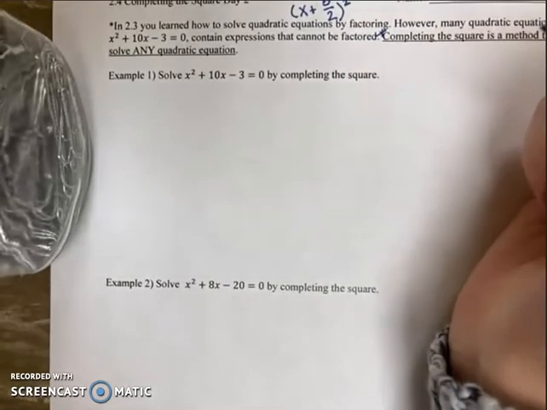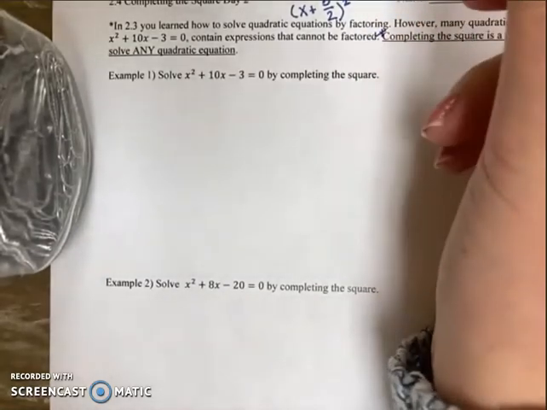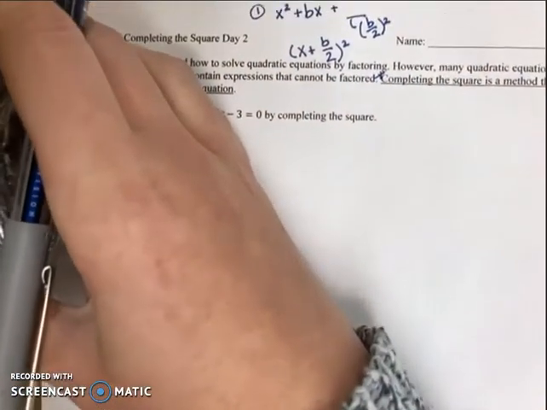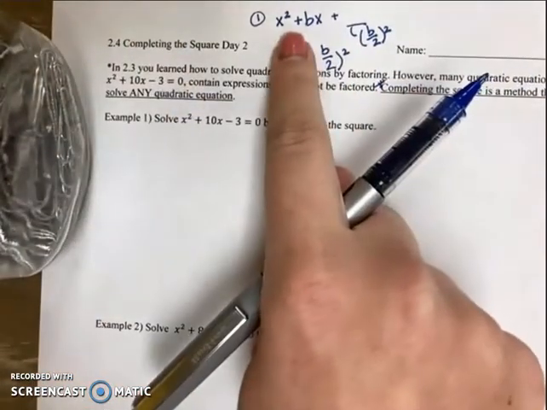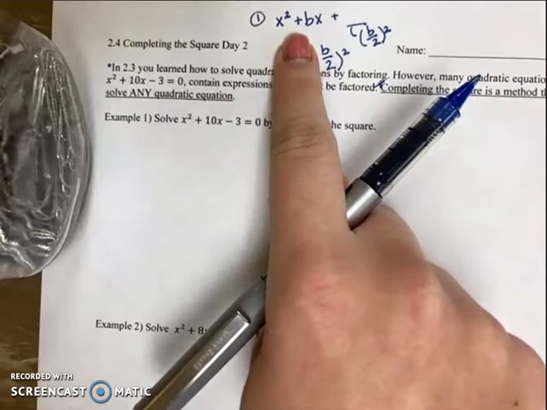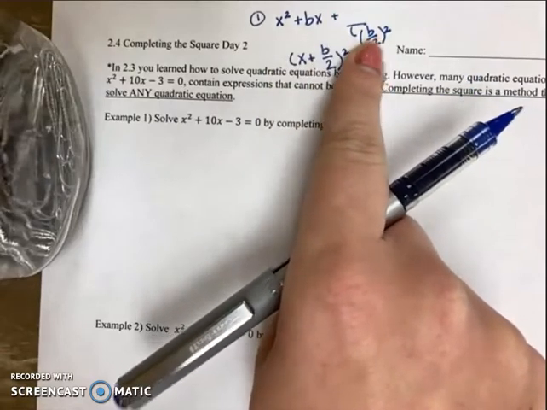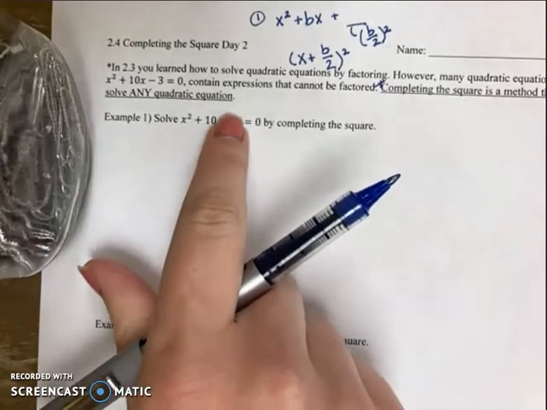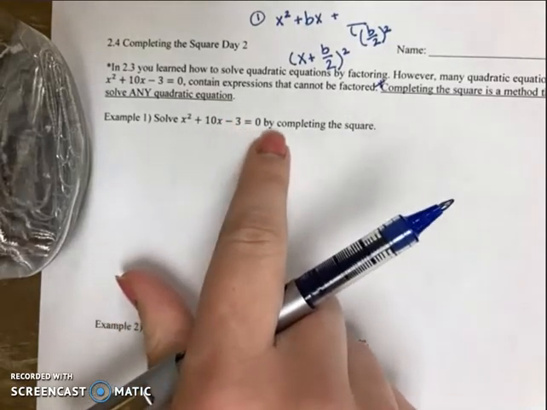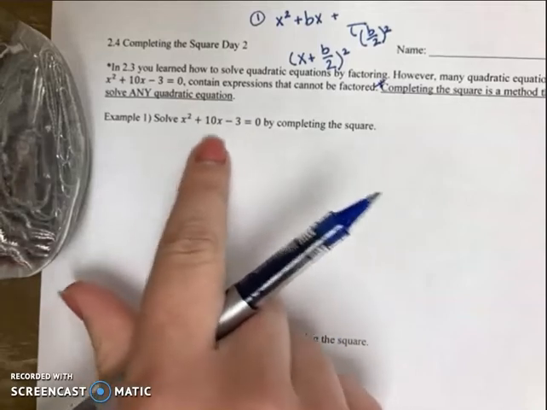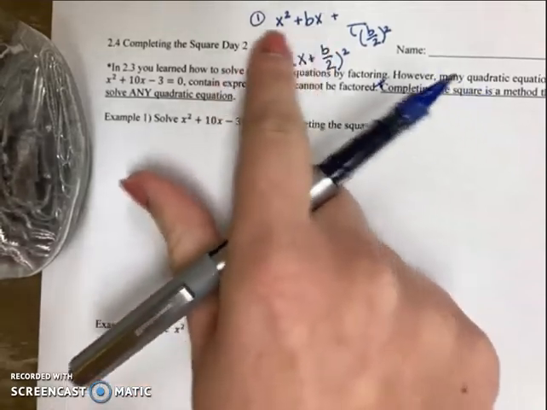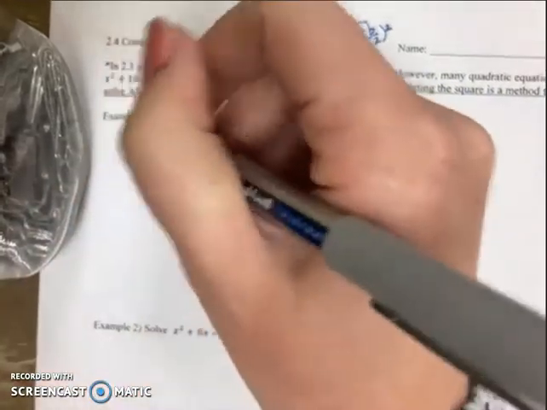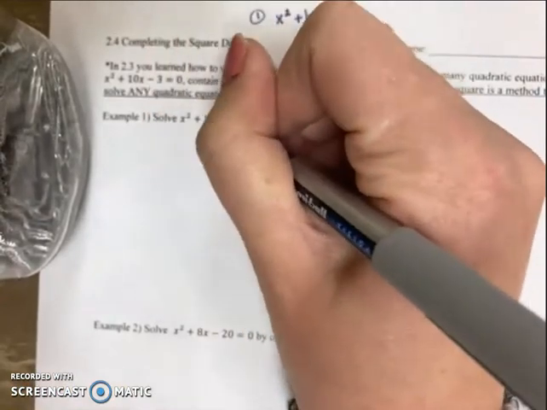So starting with example 1, the first thing that I need to do, remember it says it right up here, is get it in the form x squared plus bx plus some number. And right now I have x squared plus 10x minus 3. So I need to move this 3 to the other side, making the left-hand side in that form that I want. So in order to move the 3 over, we need to do the opposite.